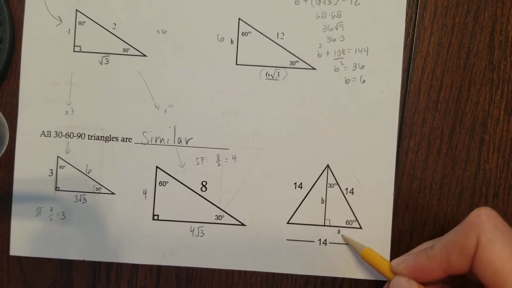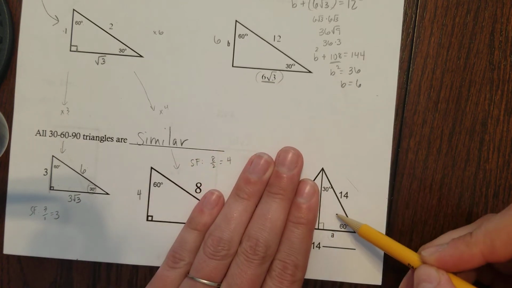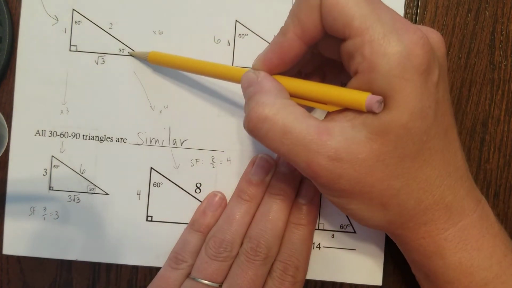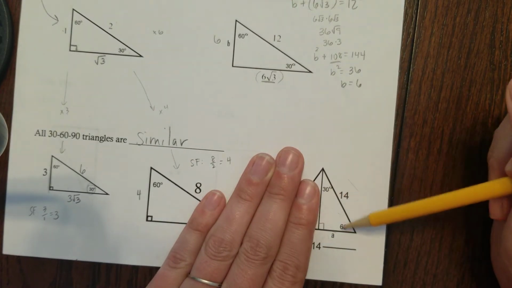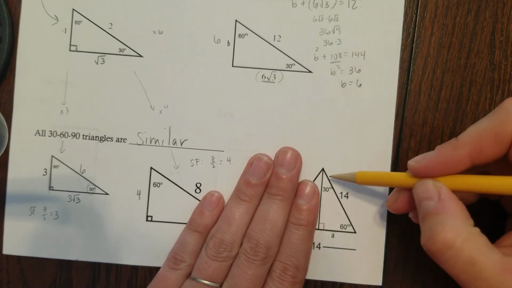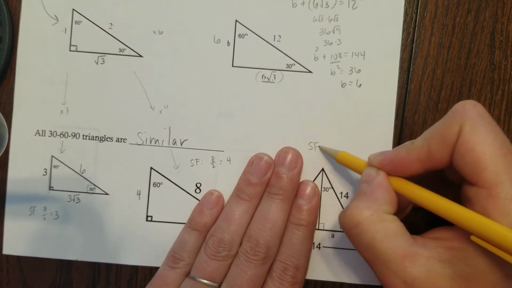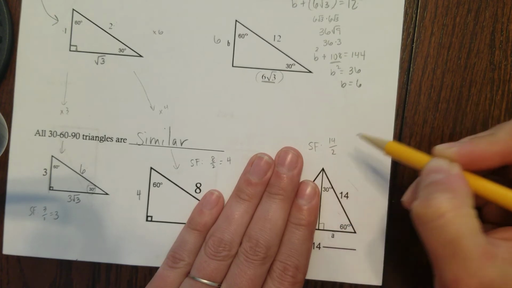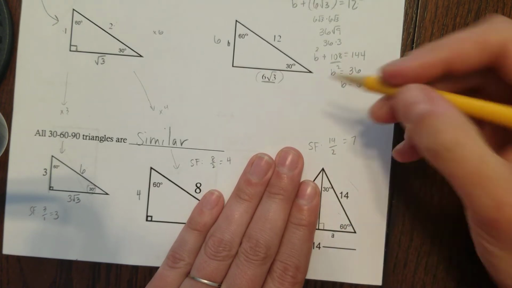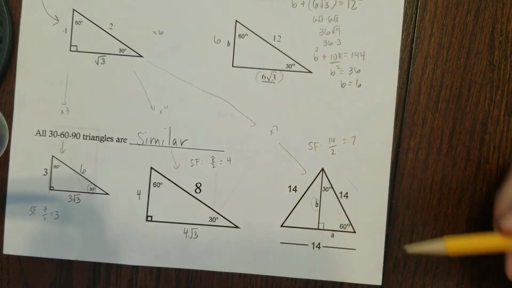So we want to find A and we want to find B. Well, we can do the same thing because this guy is still going to be similar to that because they still have the same angle measurements, 30, 60, 90, 30, 60, 90. So then what do we know? Well, we know the hypotenuse is 14, and that's 2, so our scale factor would be 14 divided by 2. So our scale factor is 7. So we're going to multiply everything by 7.